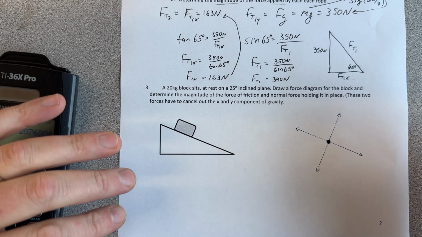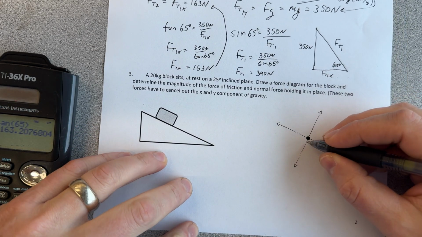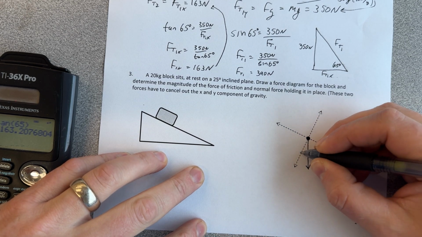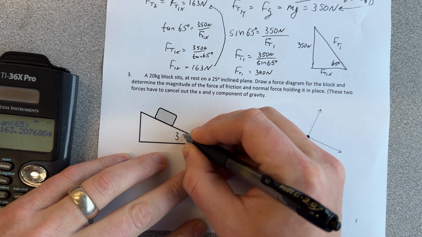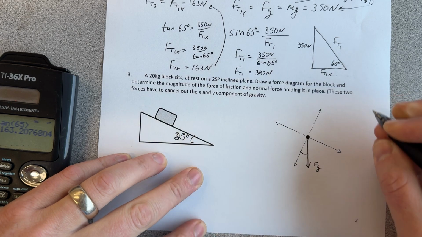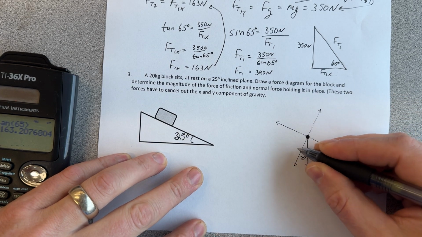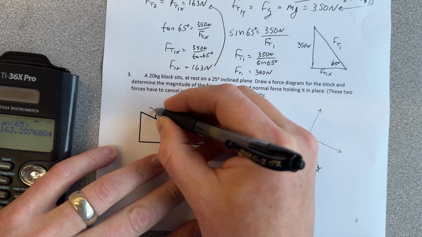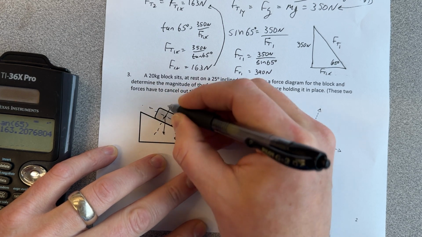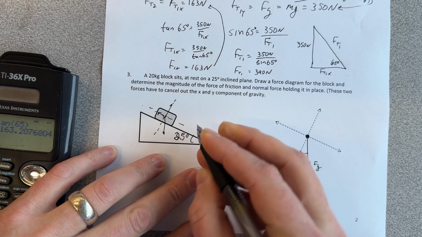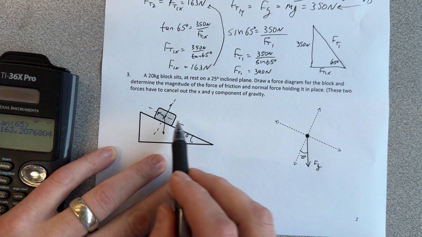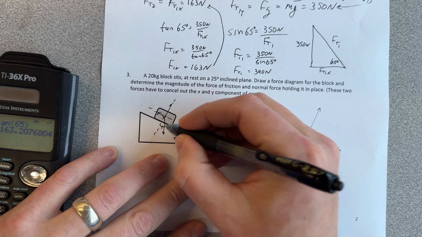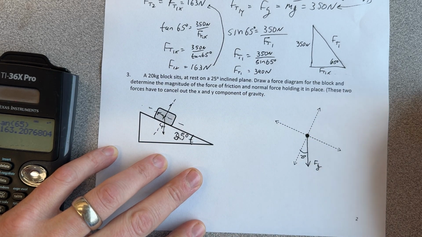So this one we talked about pretty quickly in class, I suppose. FG is still straight down. That's the angle of the ramp there, 25 degrees. That goes right in there, always between the y-axis. If you draw it here first, it can help you figure this out a little bit better. Just sketch the forces on this one first, just to get them right. So that angle is the same as this angle. Those are the same. So 25 degrees.